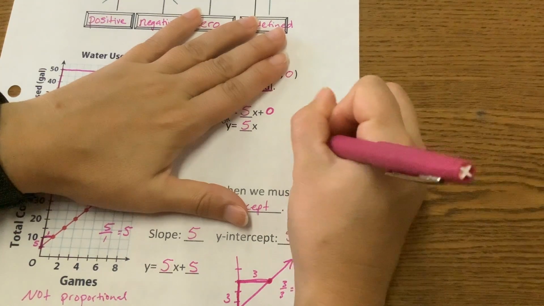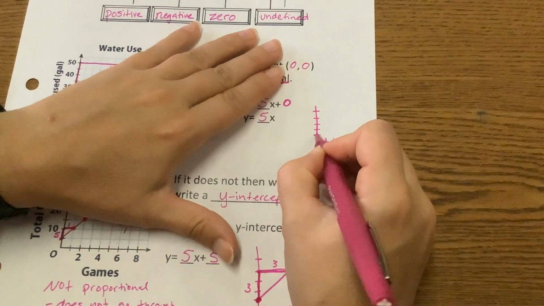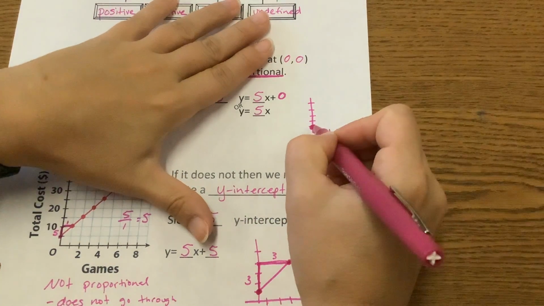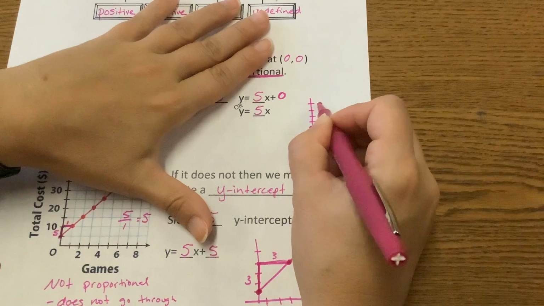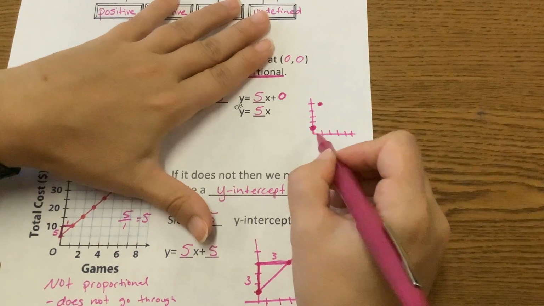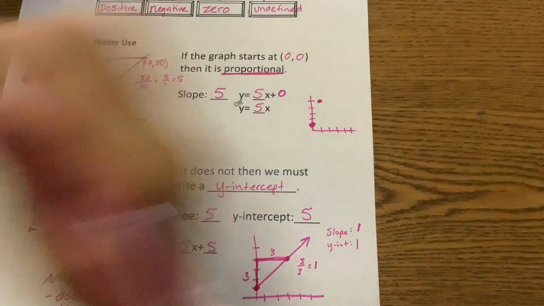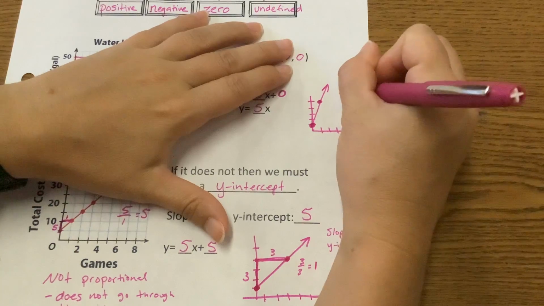All right, so let's make hash marks up to 5. All right, let's try intercept of 1 again. Okay, go up 4, over 1. So you're plotting ordered pair 1, 5. So go over 1, up 5. All right, let's try this again.